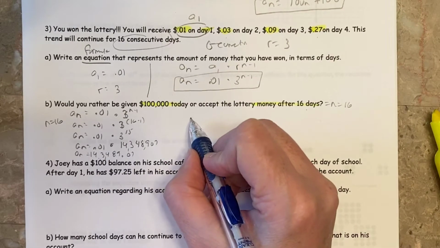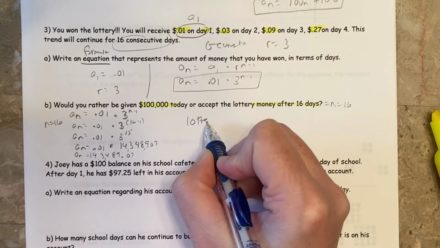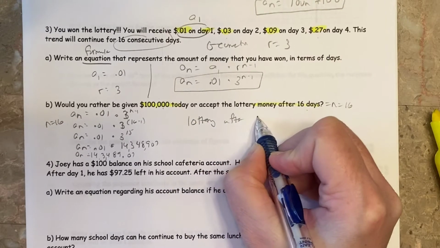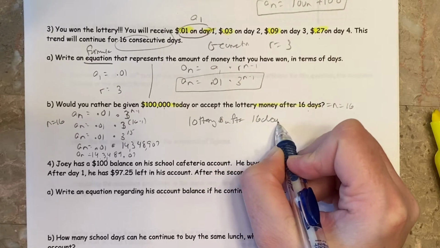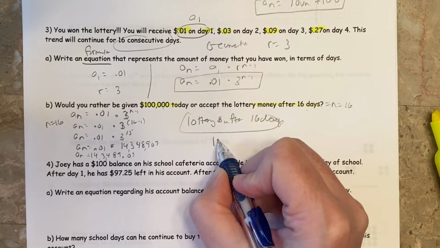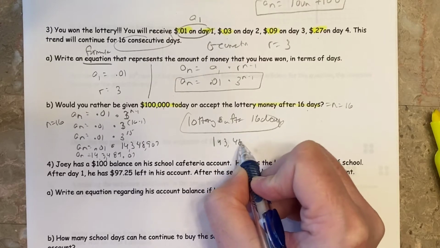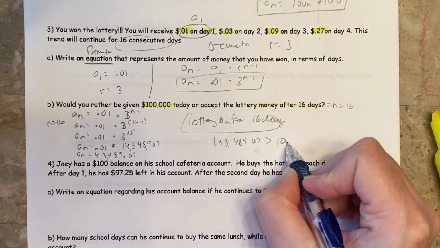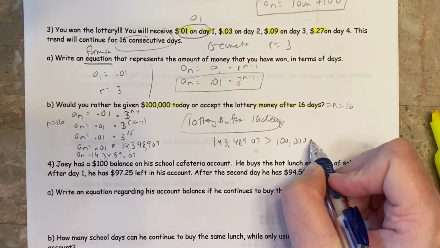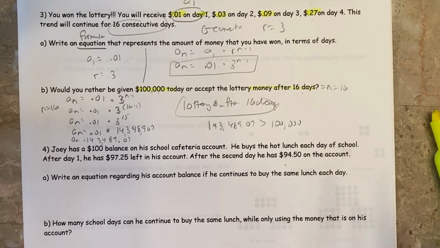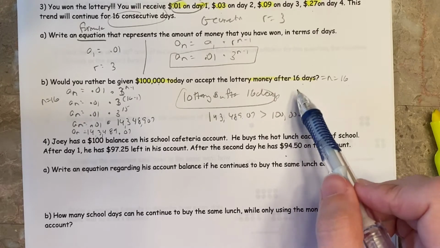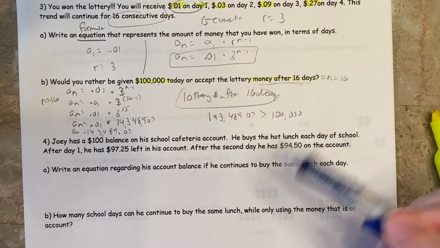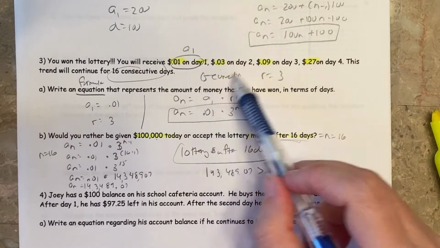Well, I'm definitely going to go for the lottery money after 16 days, and that's basically because that amount is going to be bigger than $100,000. So I definitely want more. And the reason, again, you're getting more after the 16 days is because you keep adding on from the day before.